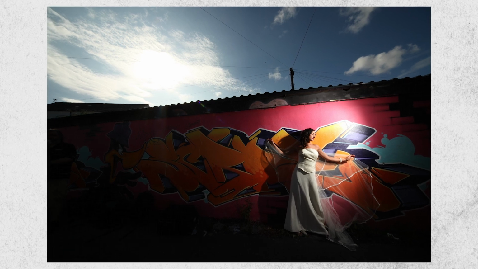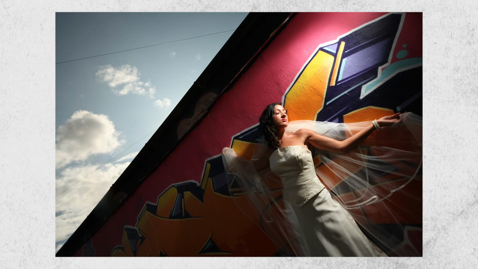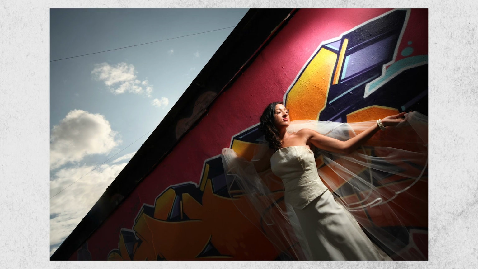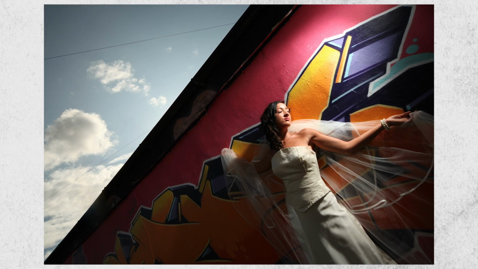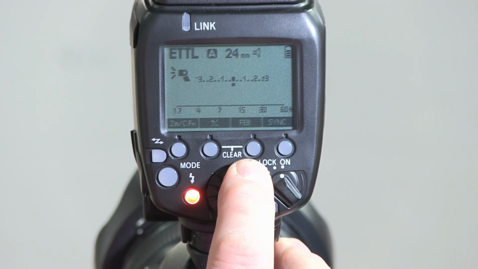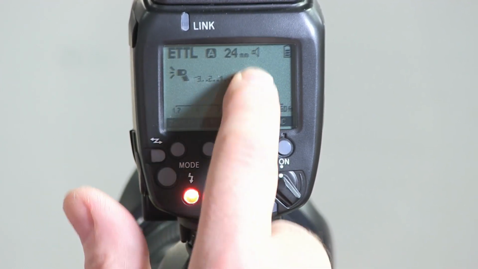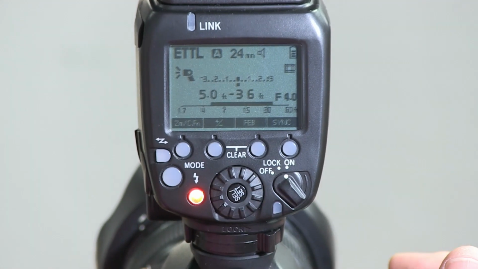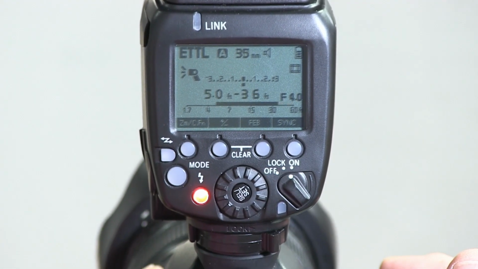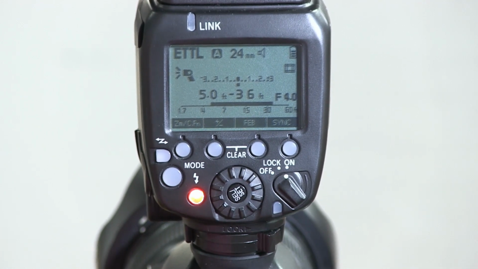I could use the zoom facility on here, so still keep the camera lens on wide angle, but press on the zoom and then tell it to work in a different way. We're going to cover that on another film, where we can change it from an automatic mode into a controlled mode.